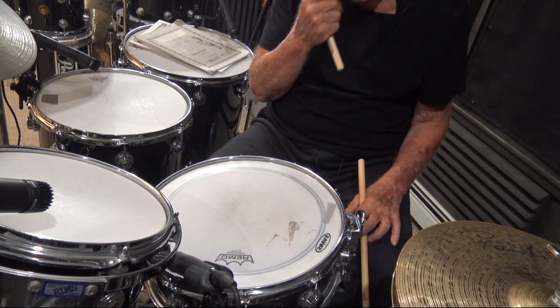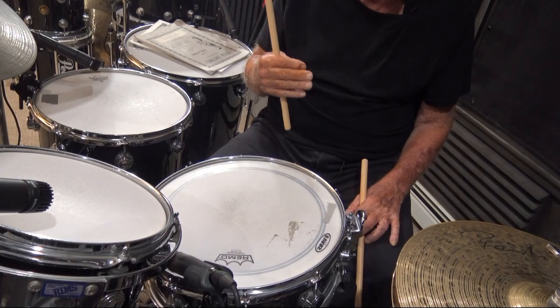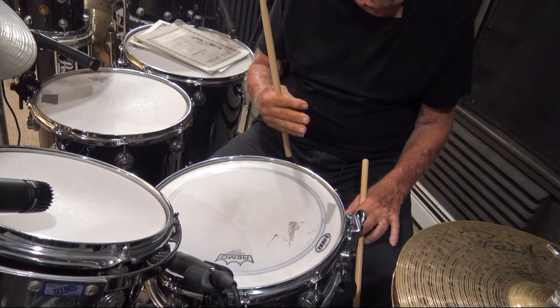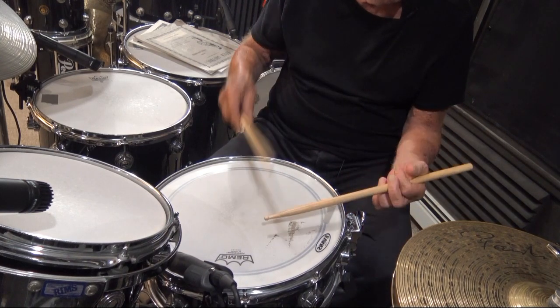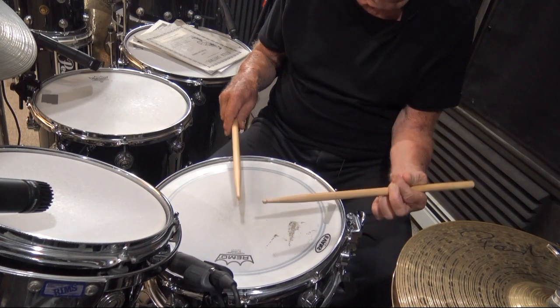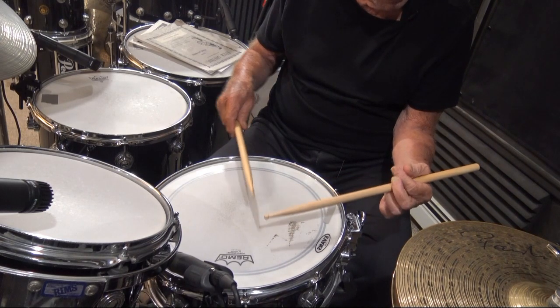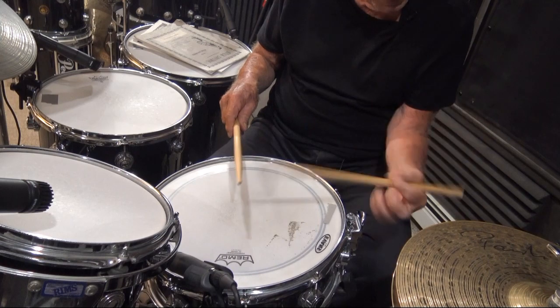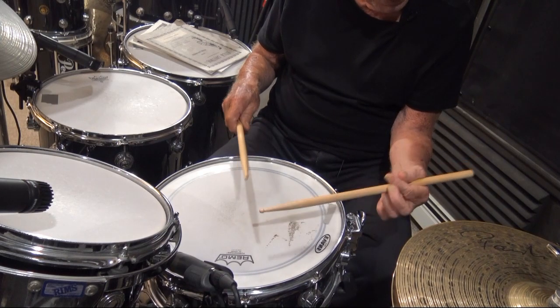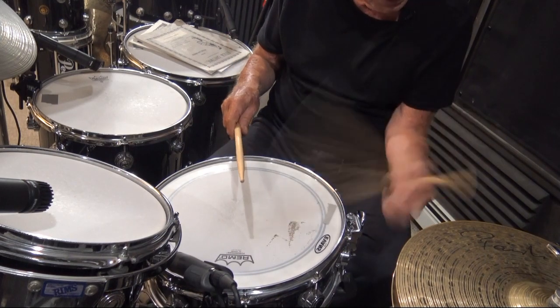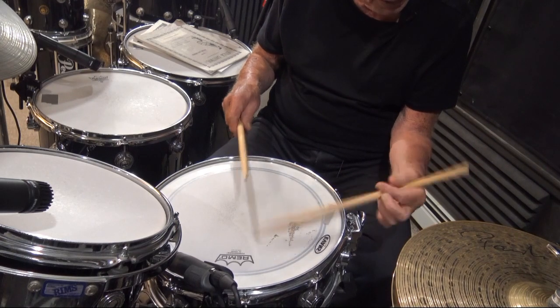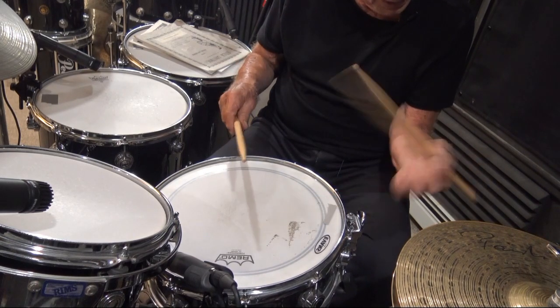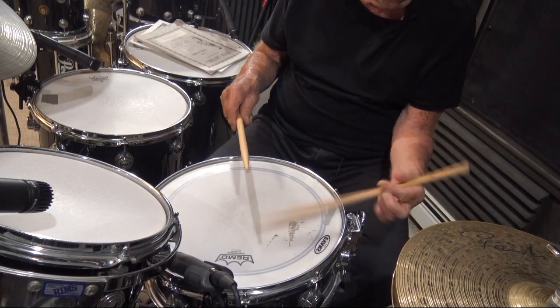So line 3 is telling me I want an accent on the counts of 1 and 3 and. So I have 1 and 2 and 3 and 4 and 1 and 2 and 3 and 4 and.